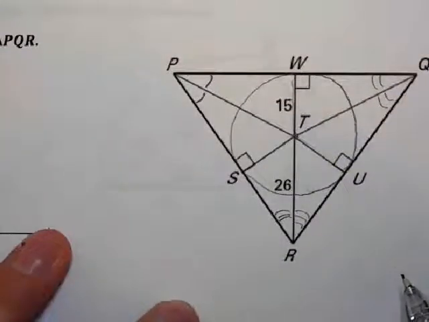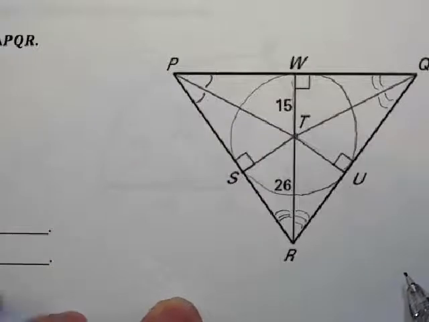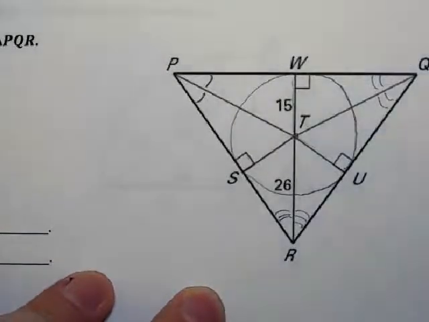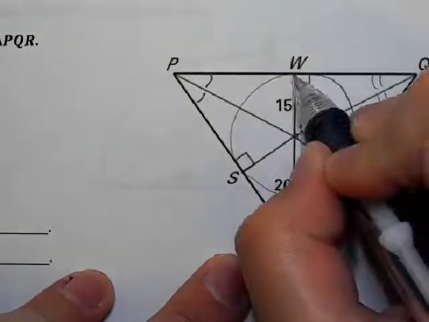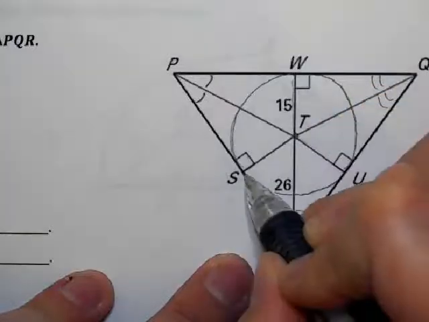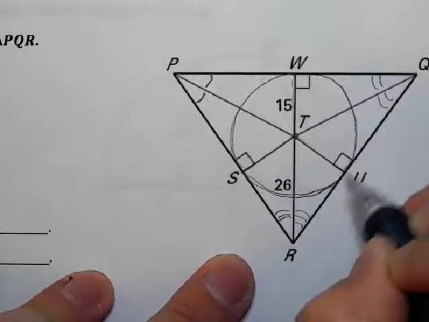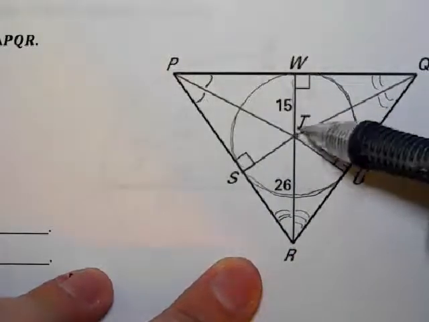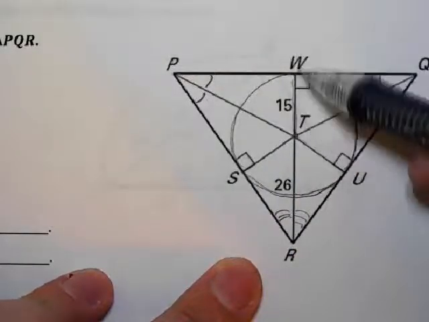So let's go ahead. We've got our inscribed triangle. Let's label what we can from that inscribed triangle. So we have a radius TW. The radius is 15. What's another radius? TS, TU. So we got 15, 15.